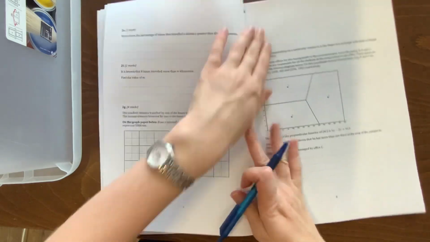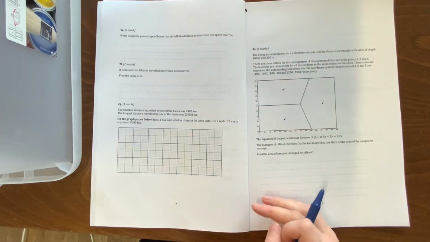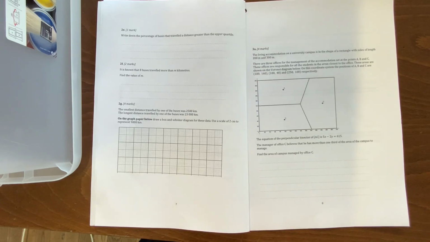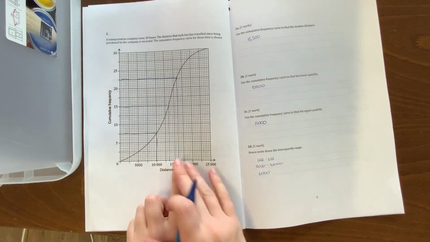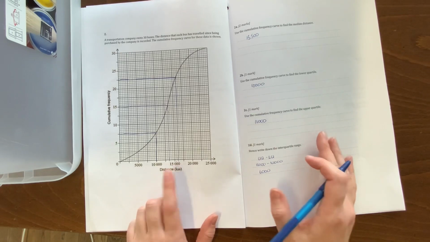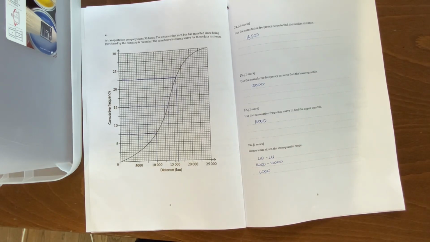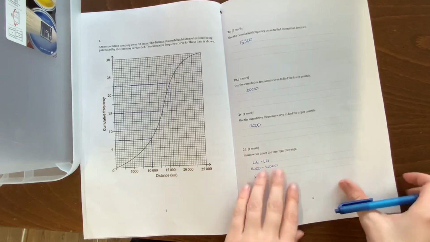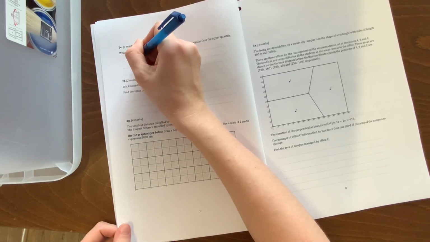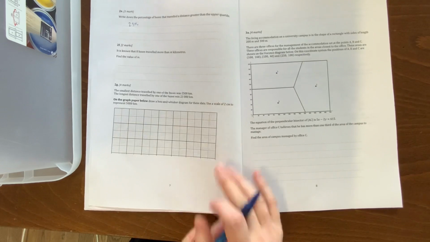Then after that, it comes to, if I'm honest, more of a conceptual question, because it says, write down the percentage of buses that travelled a distance greater than the upper quartile. So here is our upper quartile, and we want to know what percentage travelled a distance of more than the upper quartile. Well, actually, the clue is in the name, because the upper quartile is 3/4 of the way through our data, which means 1/4 of the data is above our upper quartile. And so that means 25% of the data is above our upper quartile.